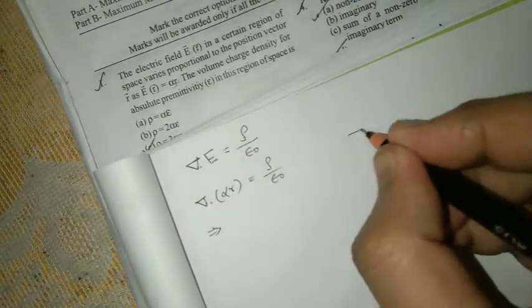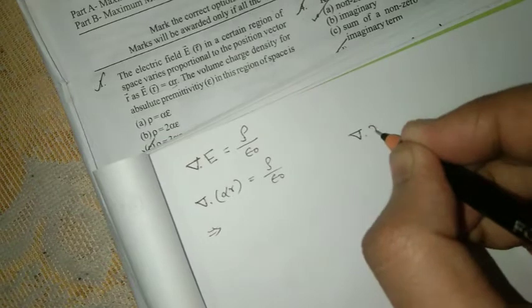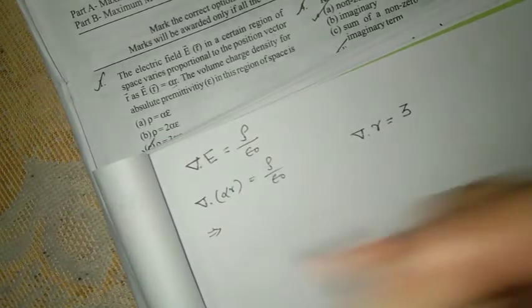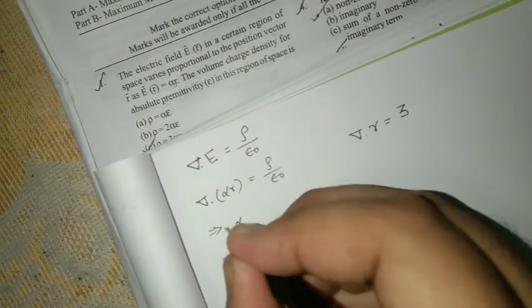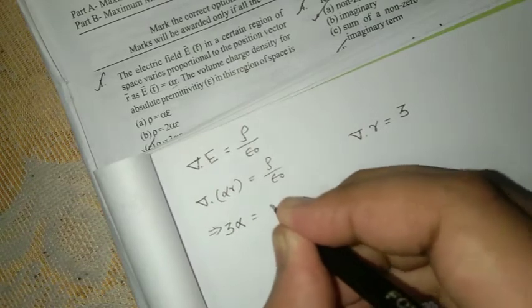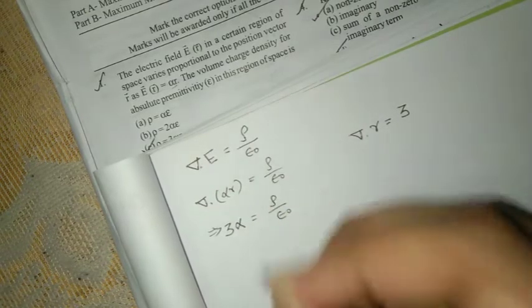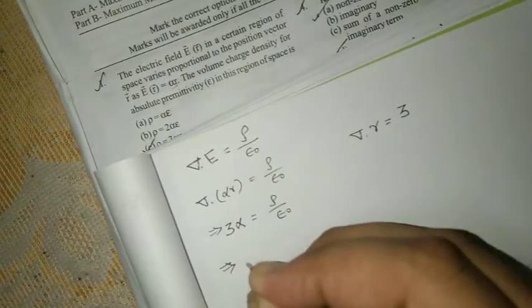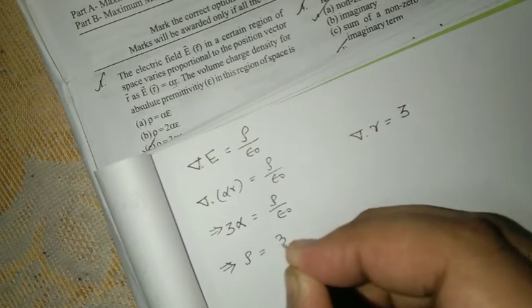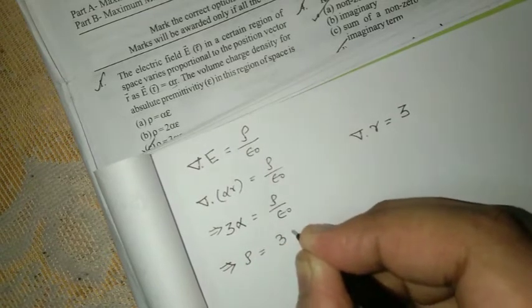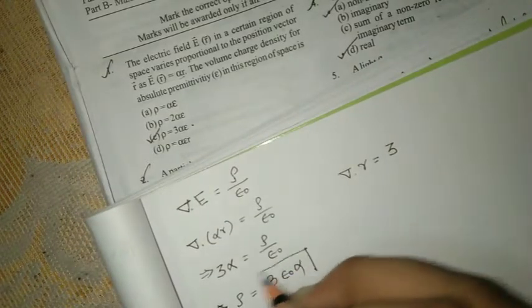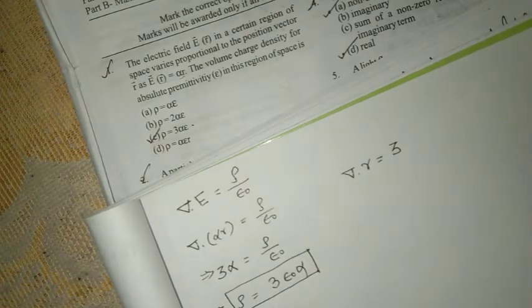Now I think you know that divergence of r is 3, so we can say 3 alpha equals rho upon epsilon naught, which implies rho is equal to 3 epsilon naught alpha, which corresponds to option C. So option C is the correct answer. Let's see another question.